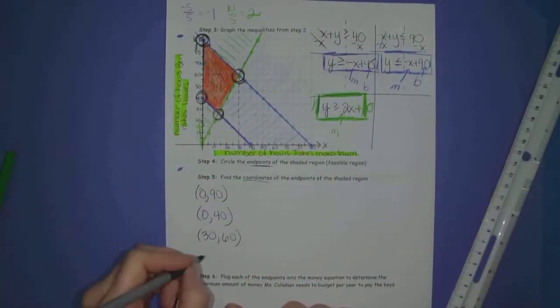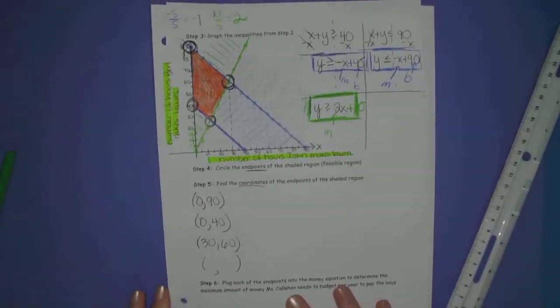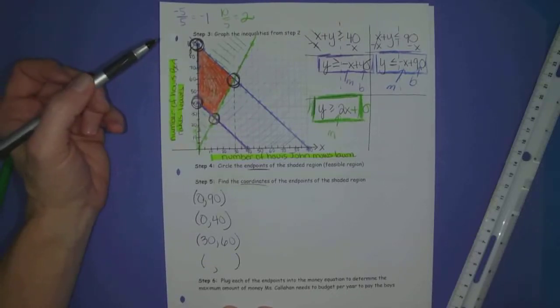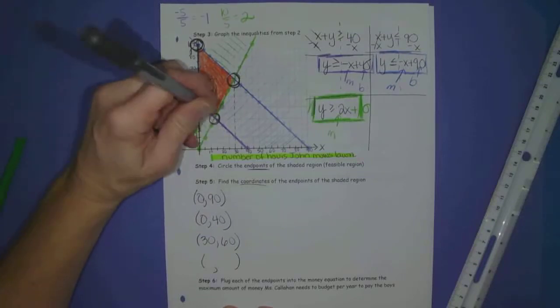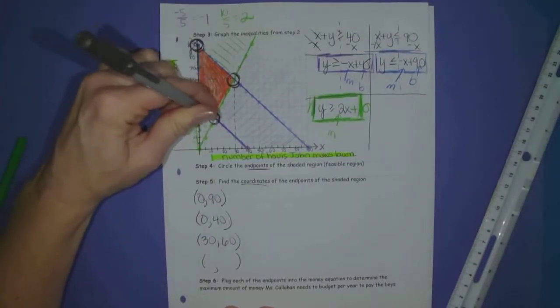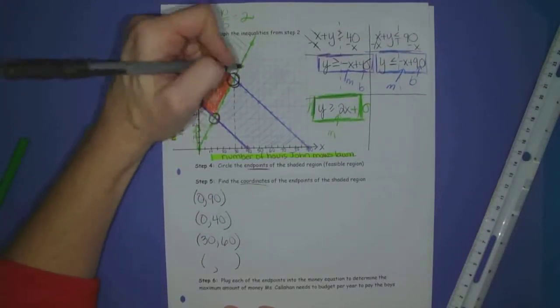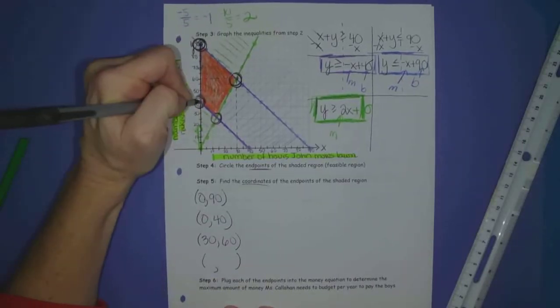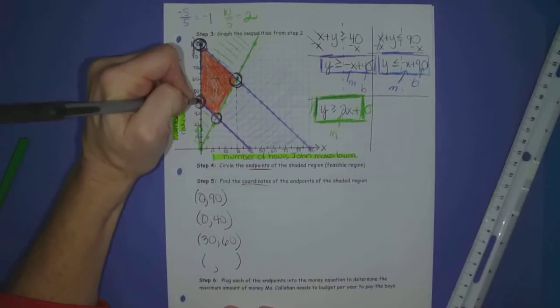And now the final endpoint. Let's check that out. Uh-oh. Do you see the problem? What's the problem with this endpoint? It looks to me like this point right here doesn't fall on a perfect corner of a box the way the other 3 did. But that's okay.